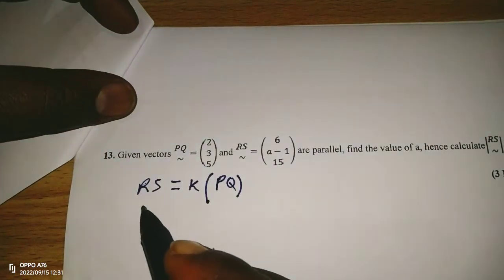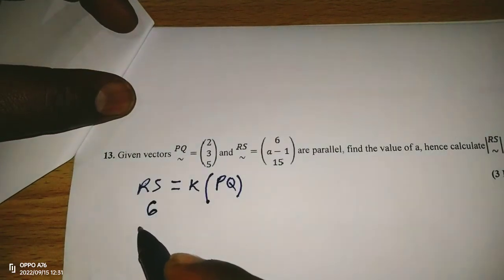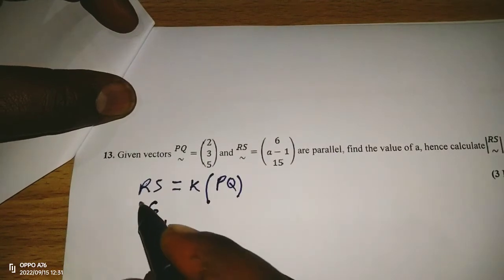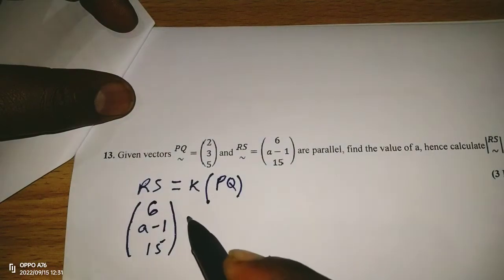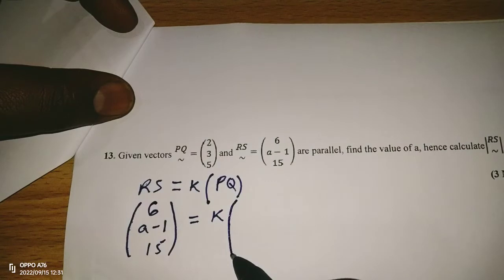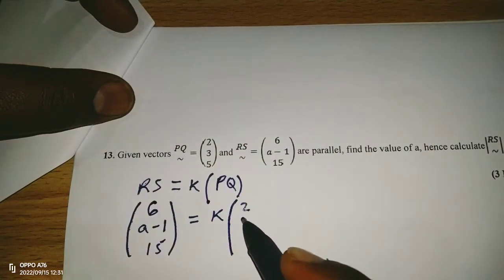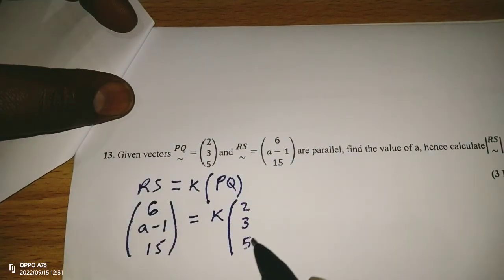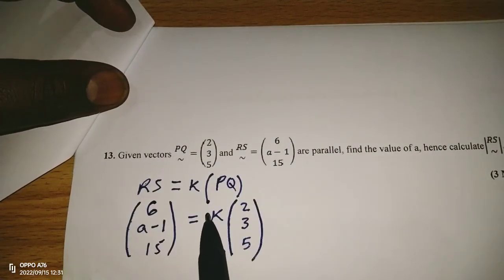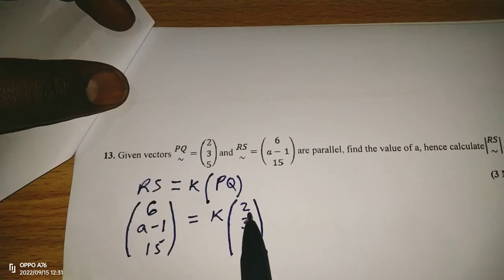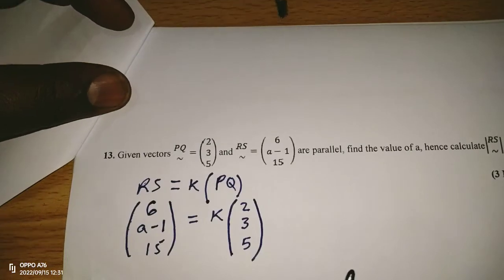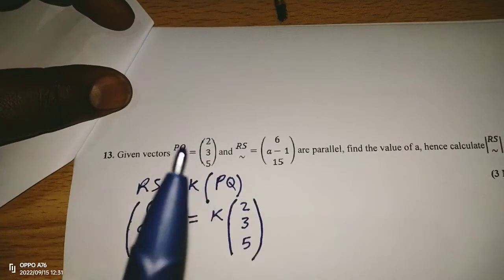Therefore, the vector RS is 6, A minus 1, and 15. This is equal to the scalar multiple K multiplied by PQ, which is 2, 3, and 5. So we can get this scalar multiple such that when we multiply the components of vector PQ, we get RS, now that the two vectors are parallel.